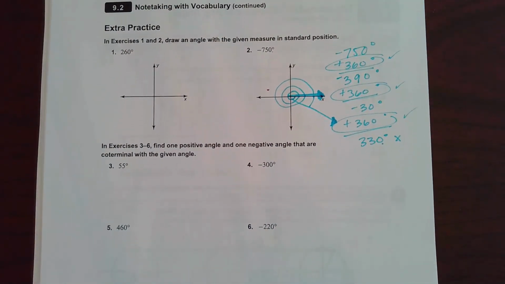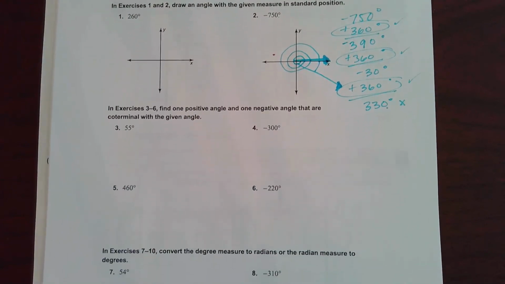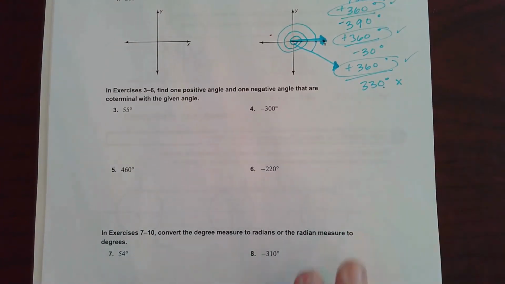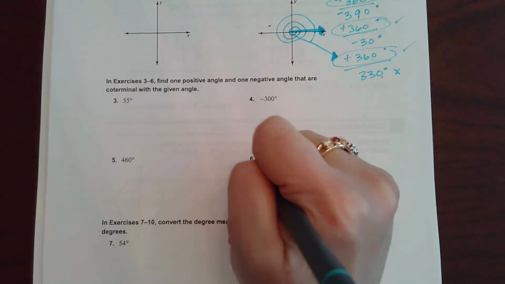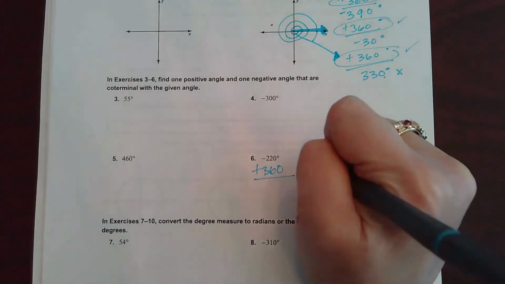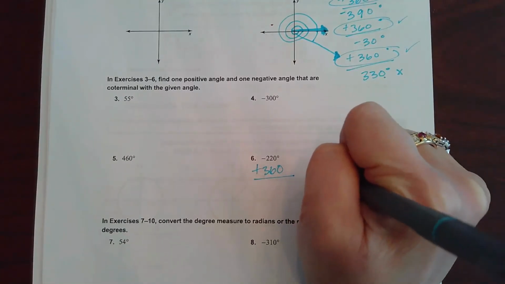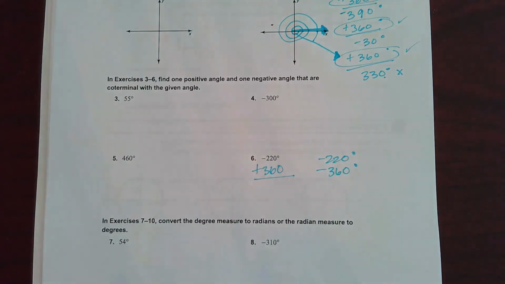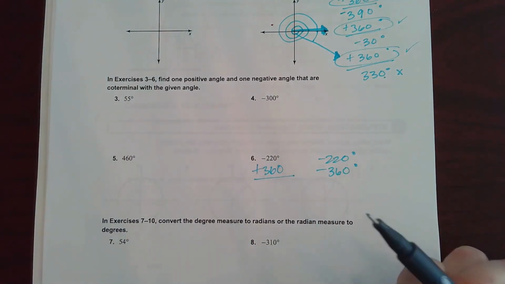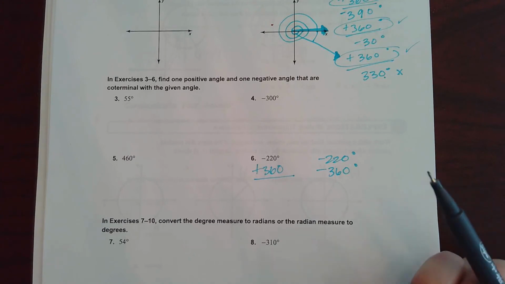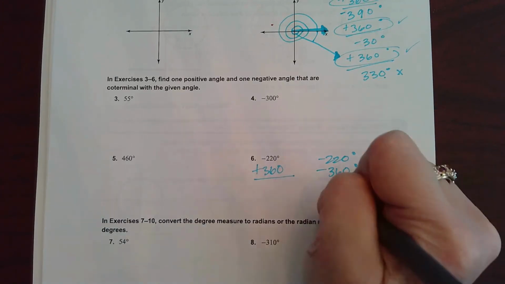We've talked about negative and positive coterminals. So again, all you're really doing here is you're either adding 360 to get a coterminal angle, or you're subtracting. Now you can add multiple. I normally just do one, add 360 or subtract 360, but you could add 360 and then add 360 again to get a different angle. It's really up to you.